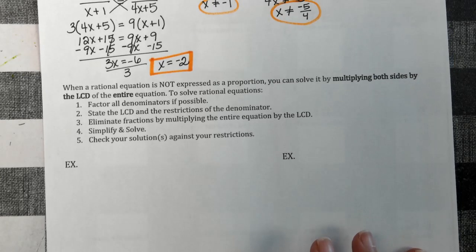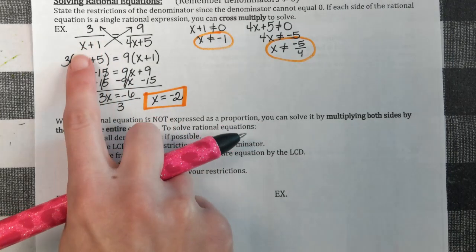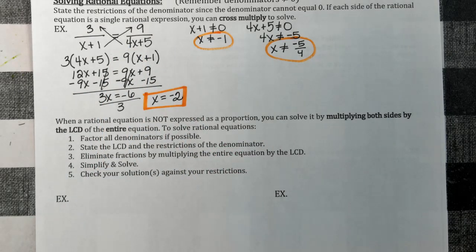So if we look at our next section, this is going to be where you don't have just two fractions equal to each other. So you're going to have to do the LCD. Okay, so anytime you have two fractions added or subtracted at any point in your problem, that's when you find a common denominator. Okay, so we still factor what we can. We're still going to do restrictions, and then we're going to find our LCD. And then we're going to multiply the entire equation by that common denominator.